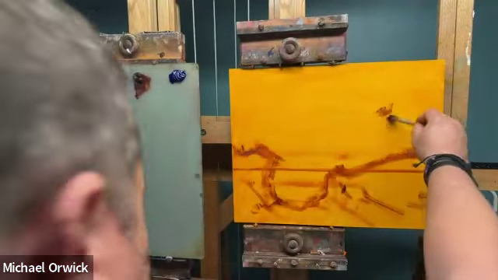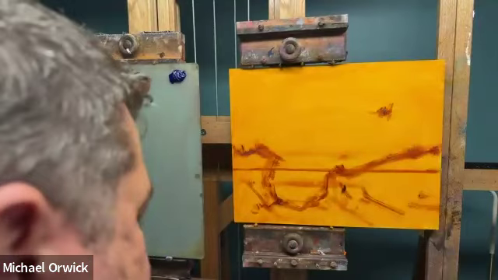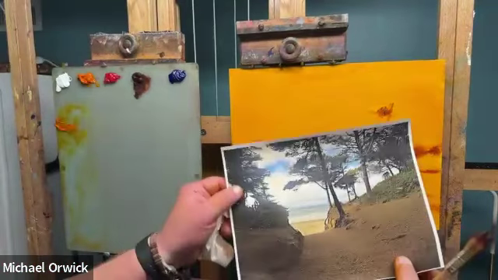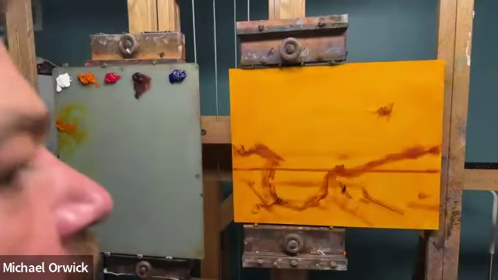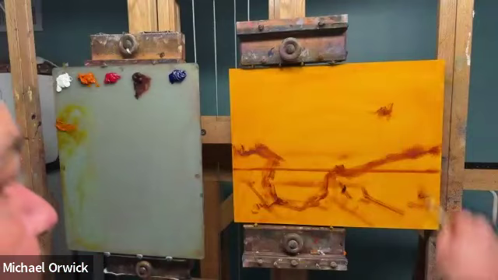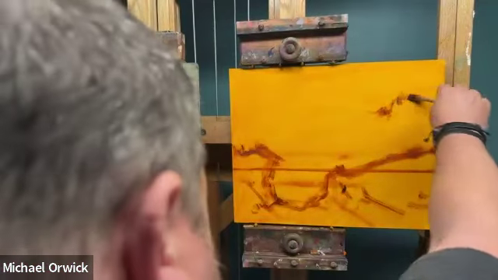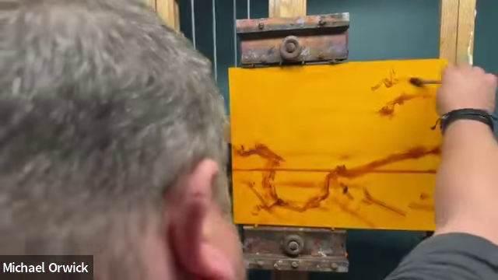So a lot of times, even if I only had this daylight picture on my computer, I might still just really push the contrast really high so that I'm losing that information in the beginning.